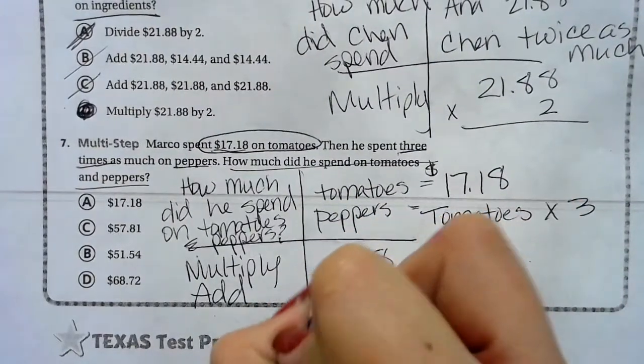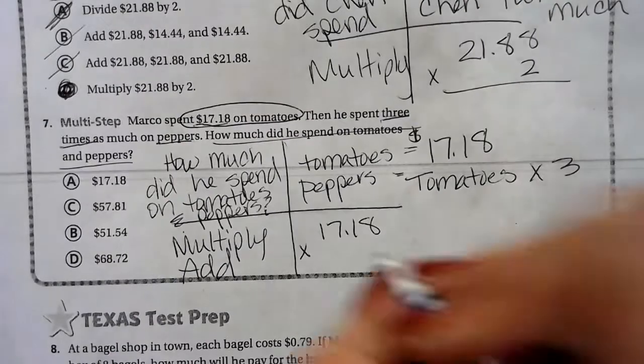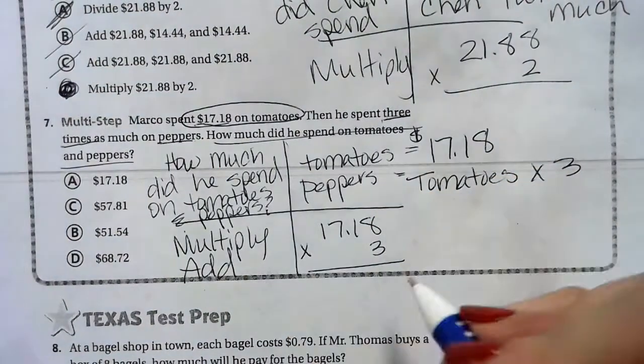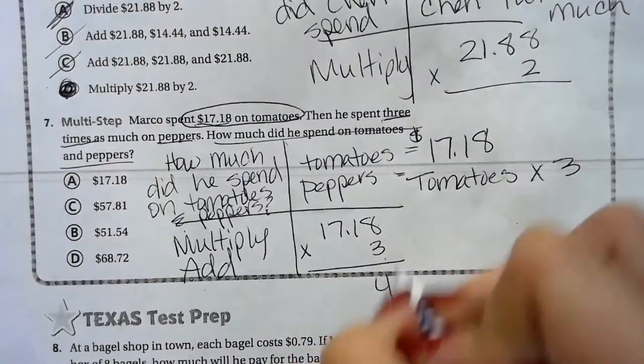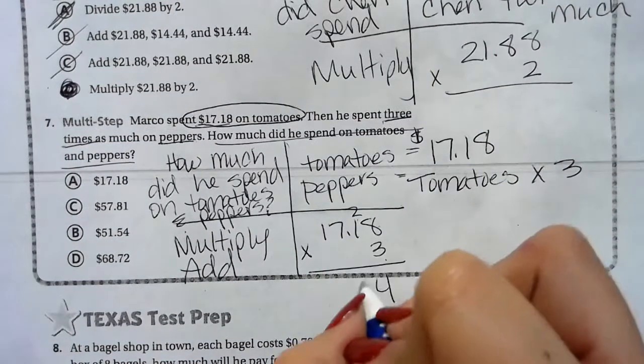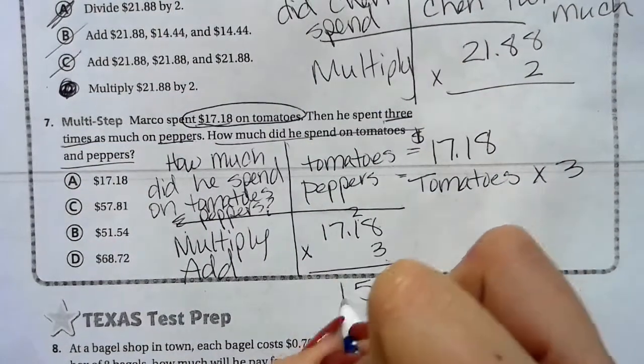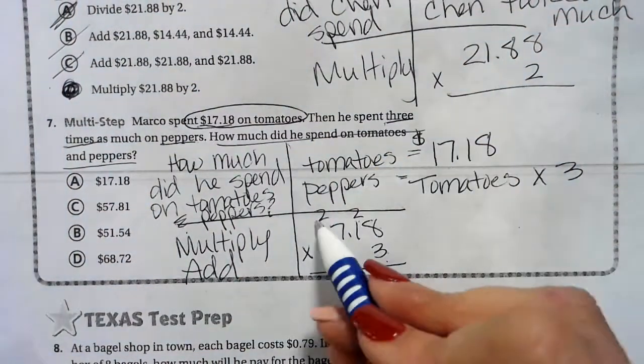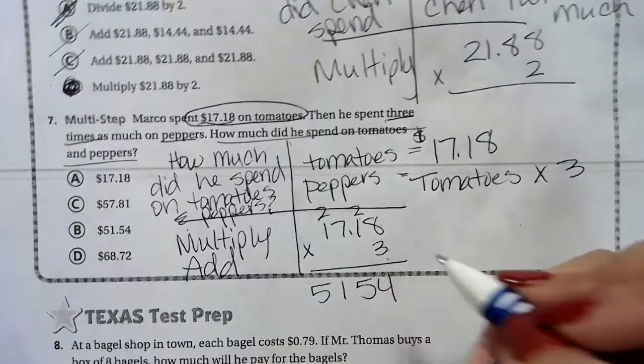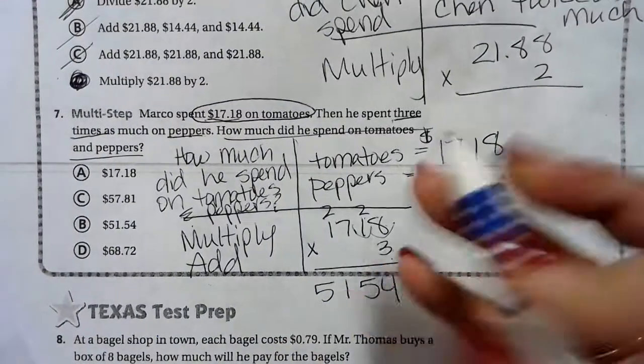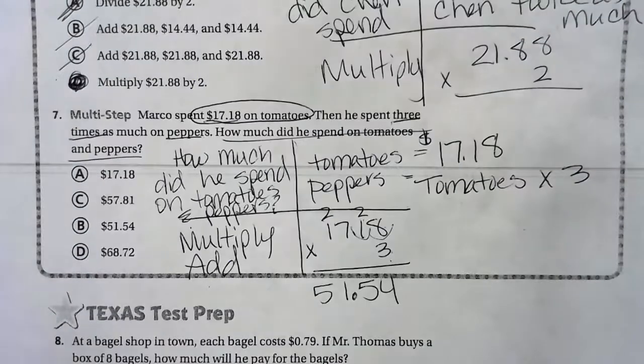Okay, so if you're back, 17.18 times 3. Well, 3 times 8 is 24. Carry the 2. 3, 4, 5. 21. Carry your 2. 3, 4, 5. My decimal does not get dropped. He gets counted 1, 2, 1, 2. Even though it looks like he fell down, he did not.